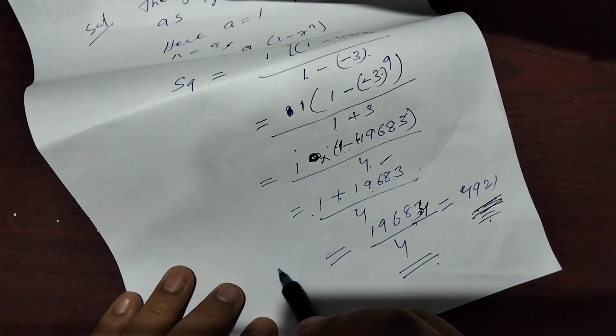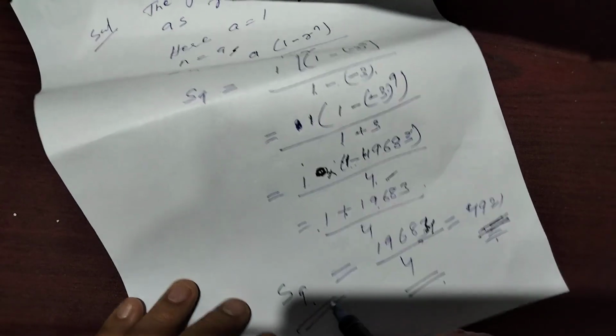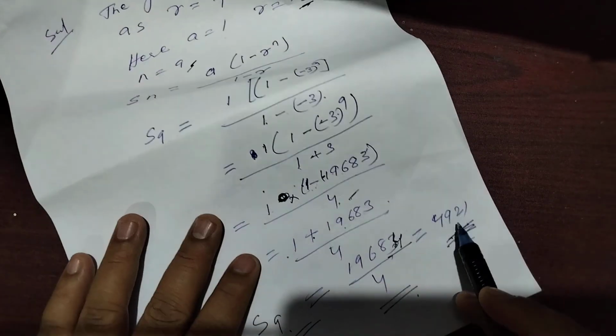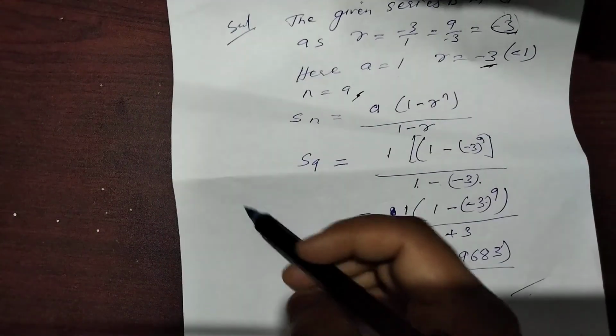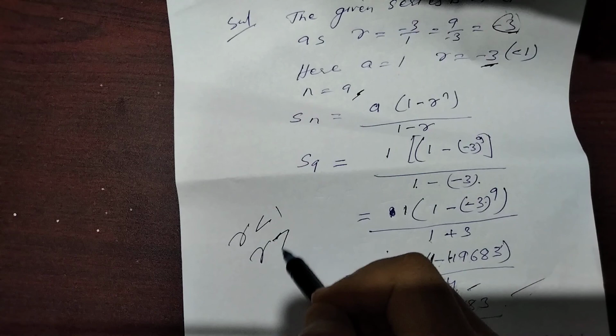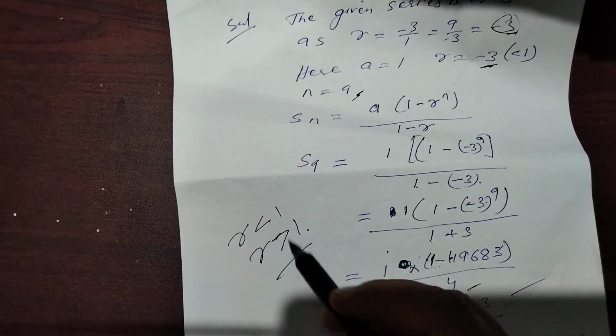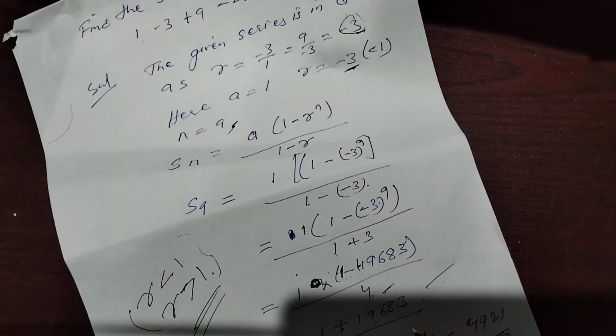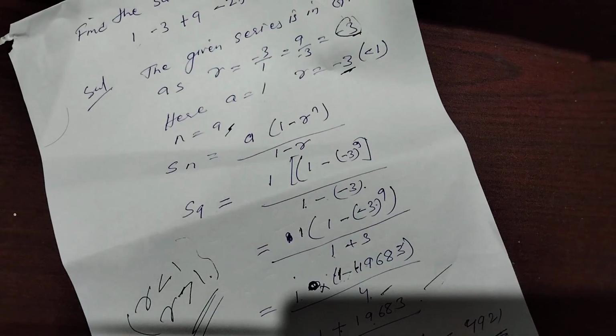So this is S9, the sum of the 9 terms of the GP, which is 4921. So simple. You just have to remember whether r is greater than 1 or less than 1, and according to that you put the formula and find the sum of the series. Hope you understood this. Thank you very much.